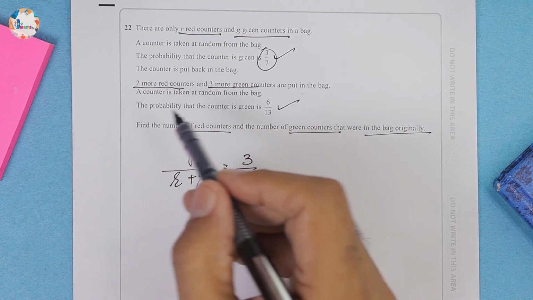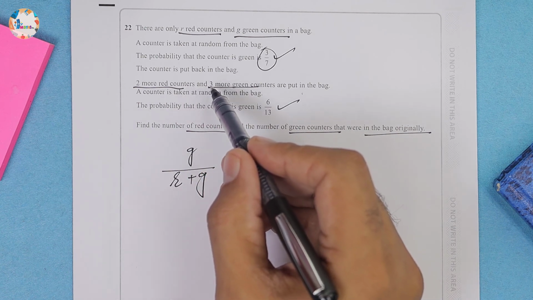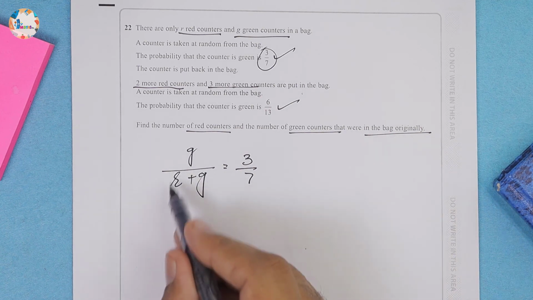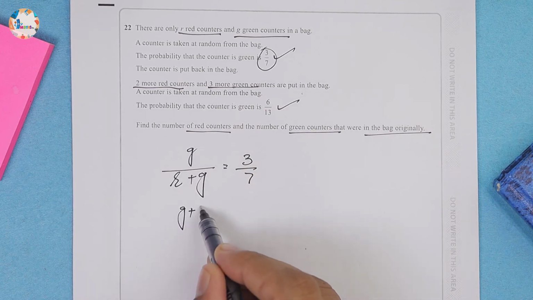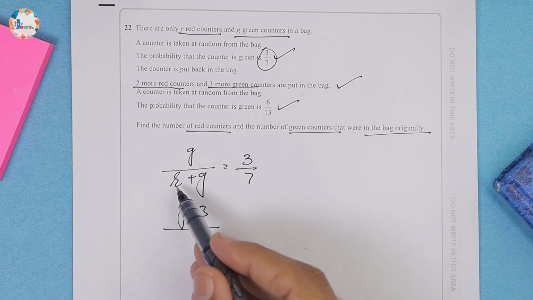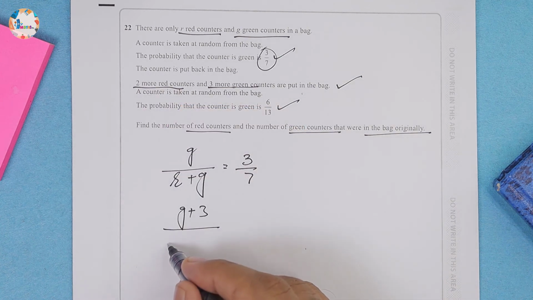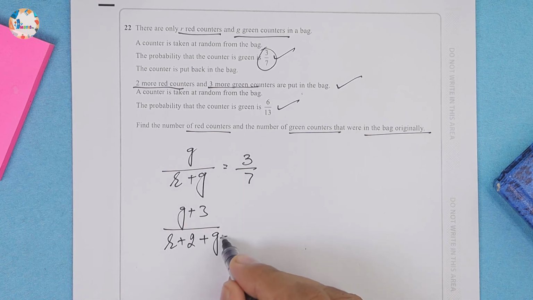Now for the next step, 2 more red counters and 3 green counters. We'll add in these 3 green counters, so it will be G plus 3. For this step we are trying to write the equation, and in red, 2 are added, so R plus 2, plus green, G plus 3.